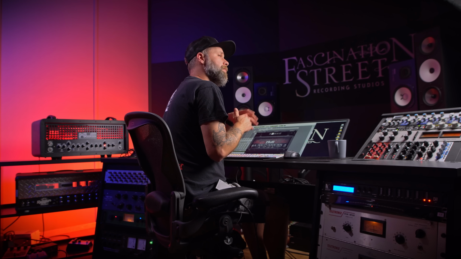With all these controls and these channels, I would say that you can more or less get any type of sound that you want out of this plugin.